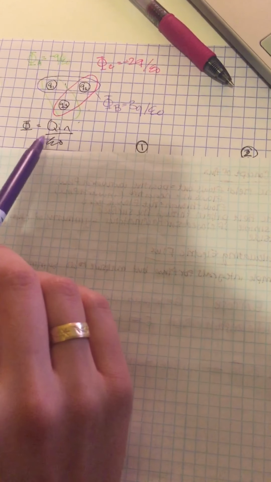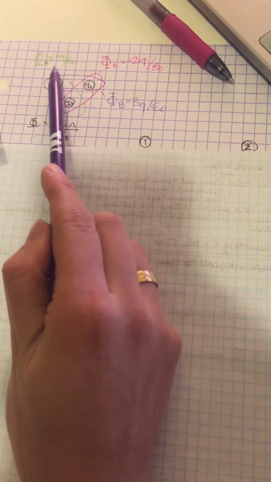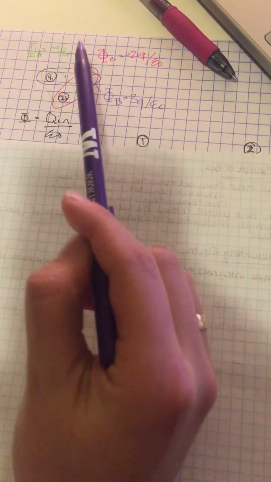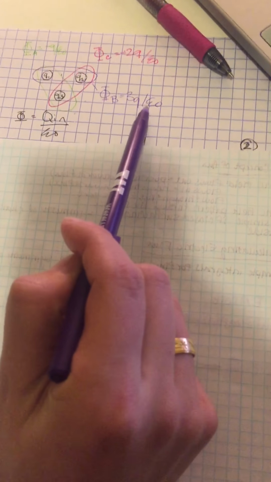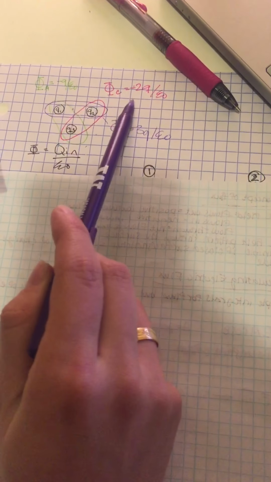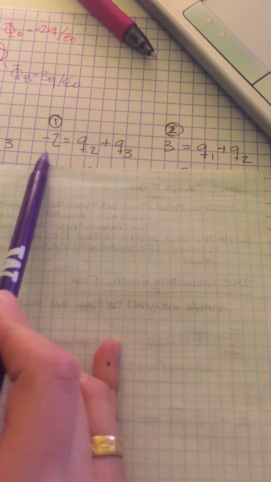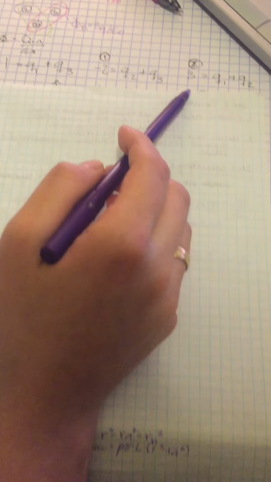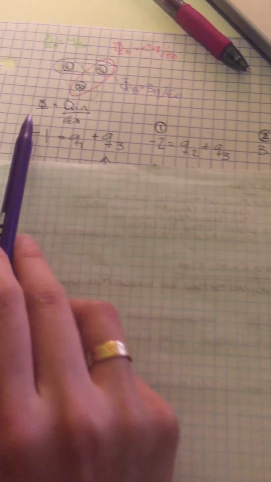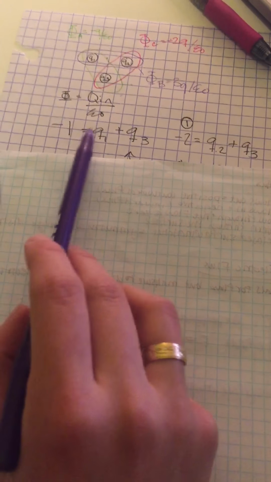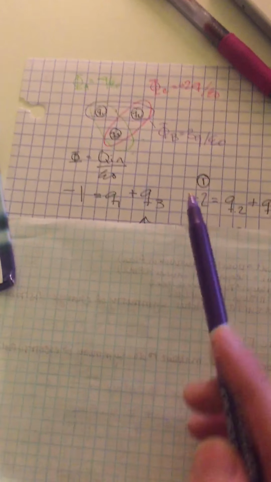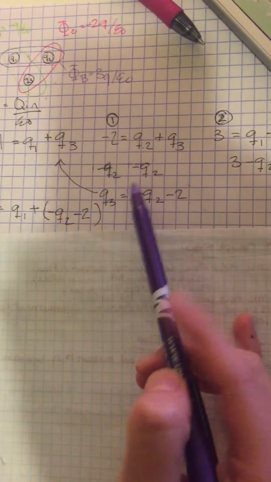The figure shows that the flux of A is negative Q over epsilon naught, B is 3Q over epsilon naught, and C is negative 2Q over epsilon naught. And so I wrote down the net flux of each closed surface. This is A, this is B, this is C, and this is B. And just to simplify, I excluded the Q over epsilon naught.